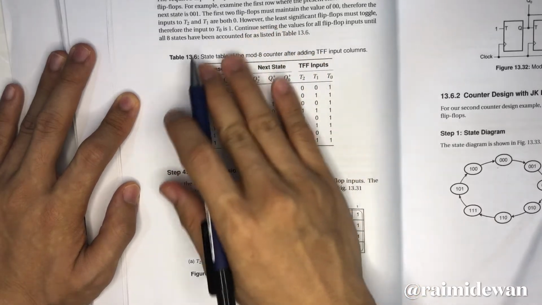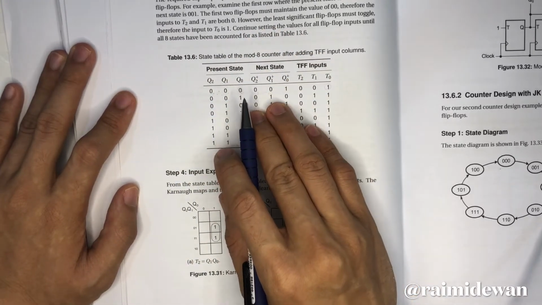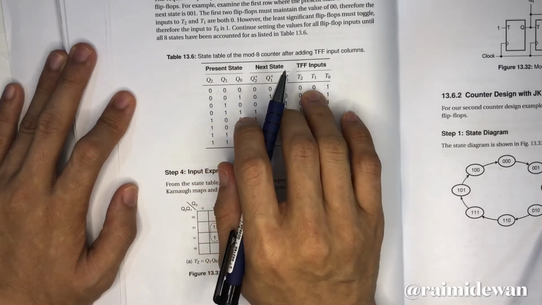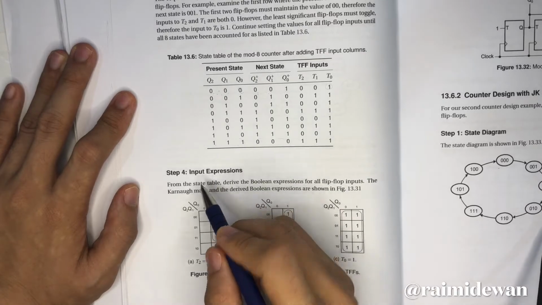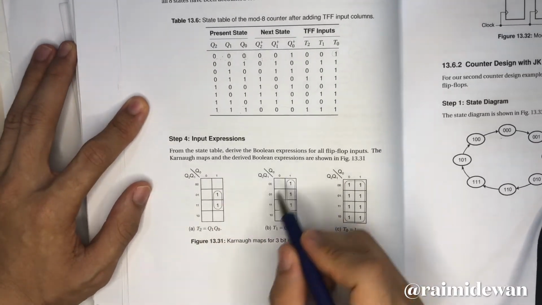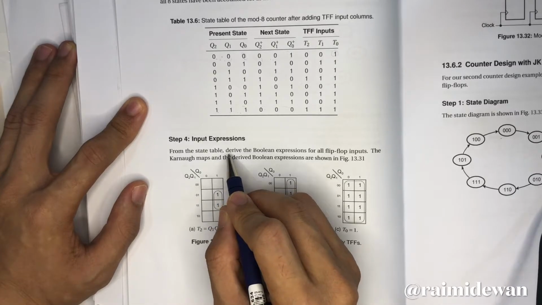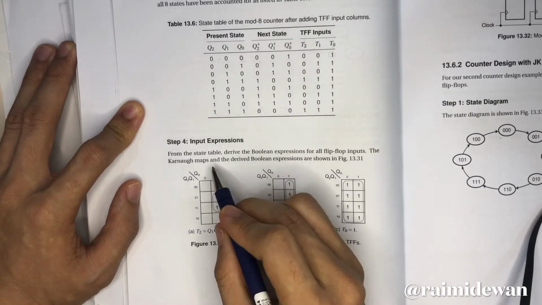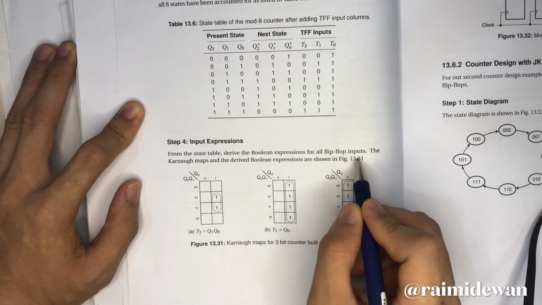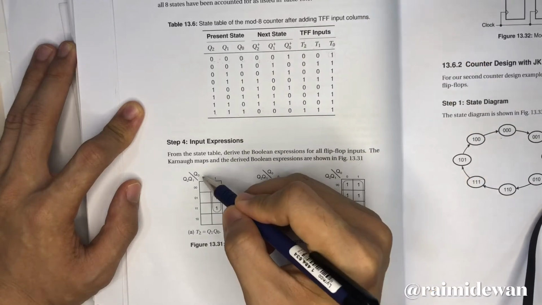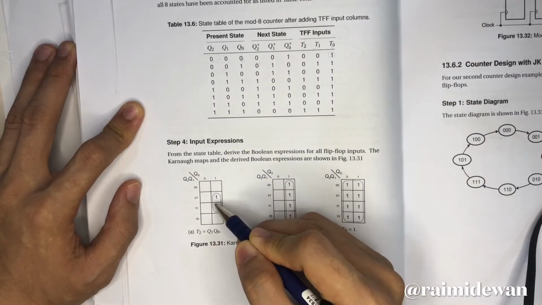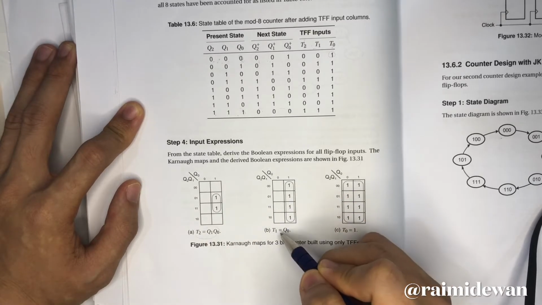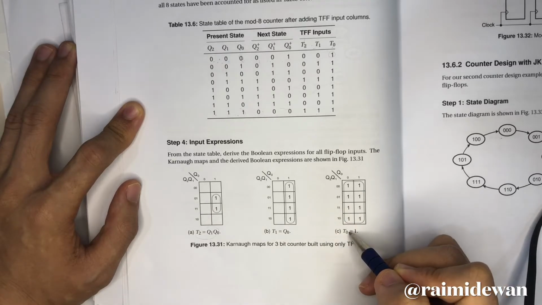After that, once you finish with your state table, which has the present state, next state, and T flip-flop, you're going to make an input expression. You can use a K-map. For the state table, derive the Boolean expression for all flip-flop inputs. You have 3 here. The Karnaugh map and the derived Boolean expression are shown in figure 13.31. So first you need to make a K-map, and then you loop your 1s. Here T2 equals Q1 Q0, T1 is Q0, and T0 is 1.